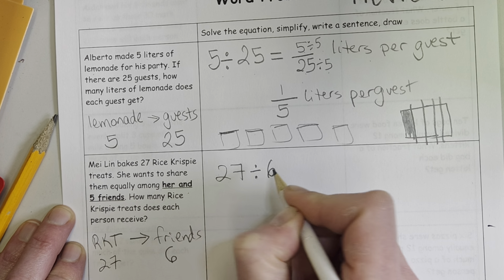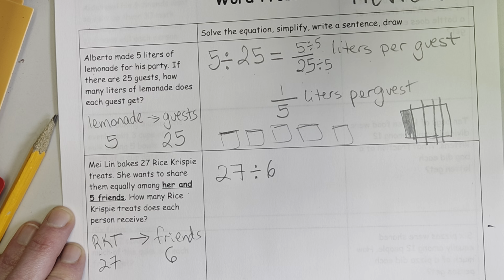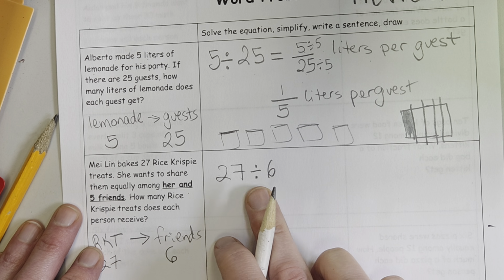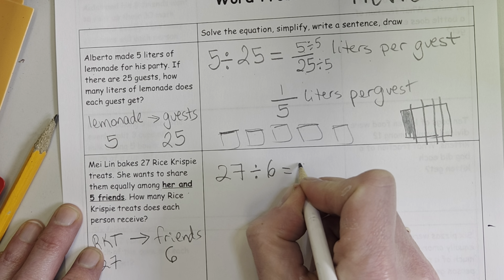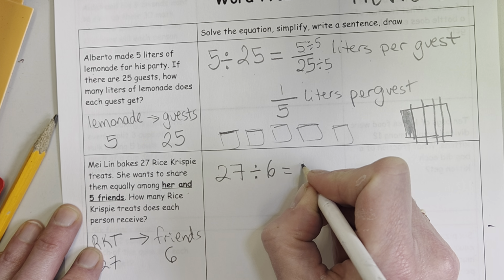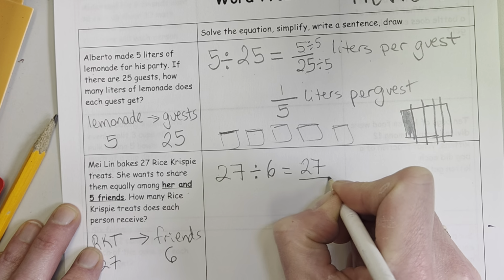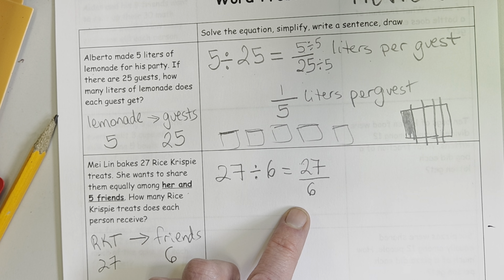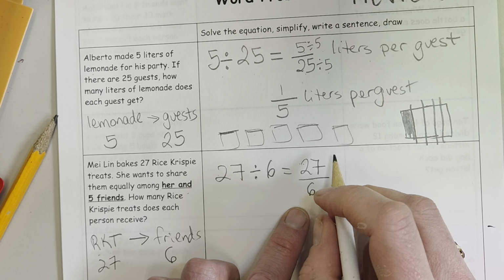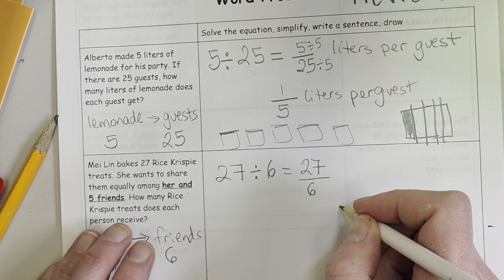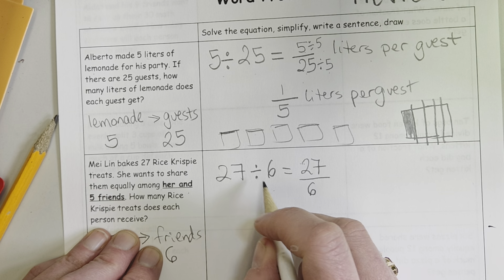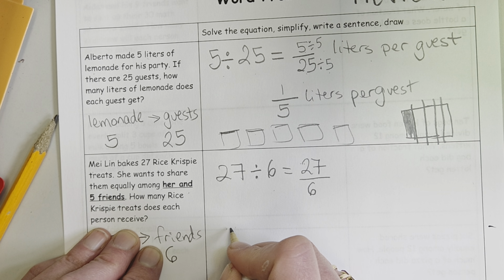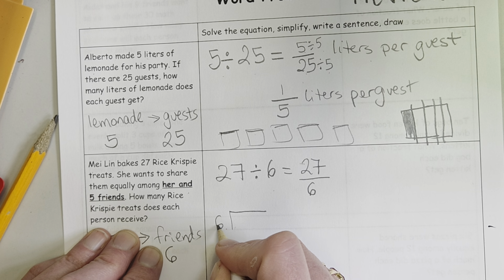So it's 27 divided by 6. Remember, you can go back to the division video to see how we can divide 27 by 6 with the remainder and how we make that into a mixed number. So that's 27/6. We cannot leave it as a fraction of 27/6, right? That's an improper fraction. So we're going to do the division. How many times does 6 go into 27? We can do our little hat thing.